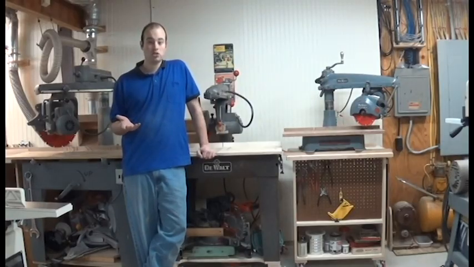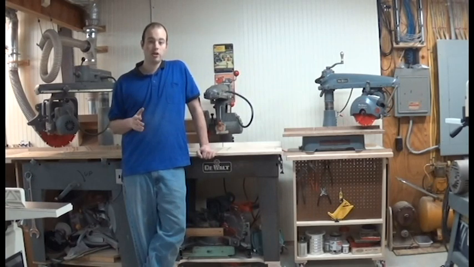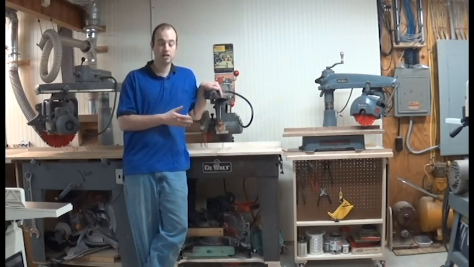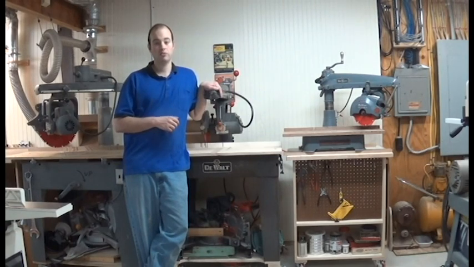Be choosy about the saw, because if you get a good radial arm saw, you get it tuned up and you get used to using it, it's a tool that you're going to rely on for the rest of your woodworking career.